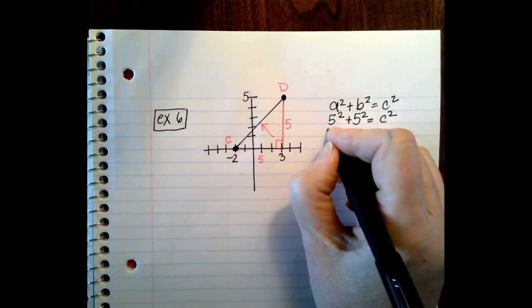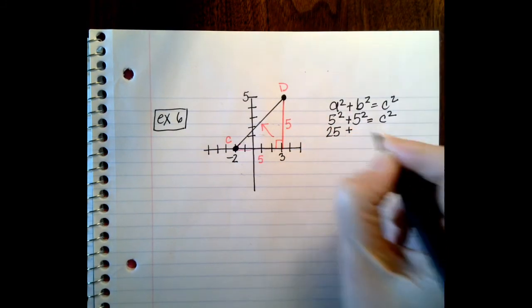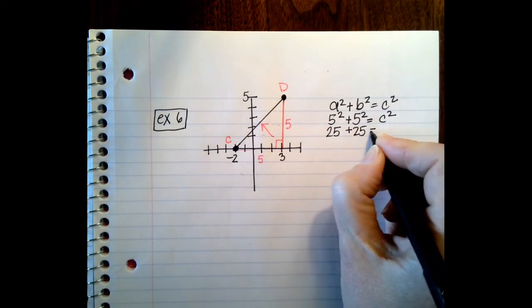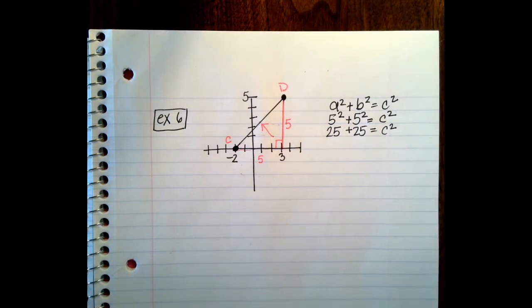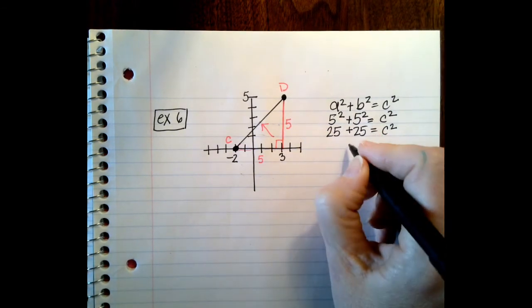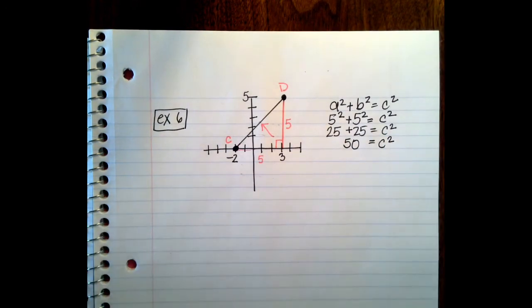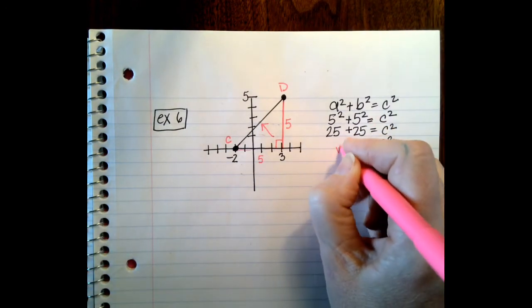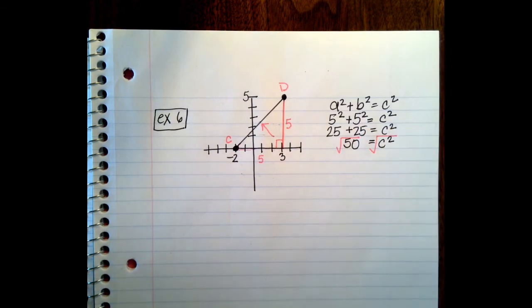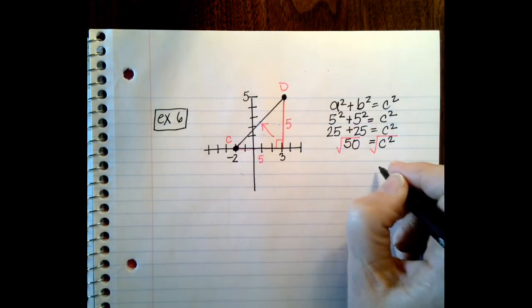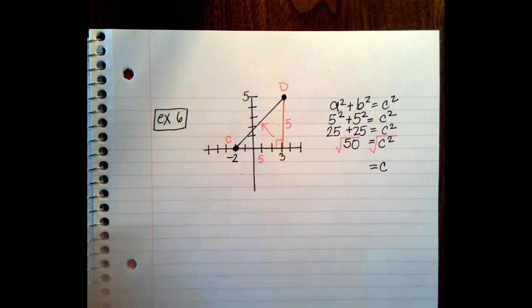5 squared is going to give me 25. Again, 25. 25 and 25 is 50. And my very last move is to square root both the 50 and the c squared. So that gives me c.